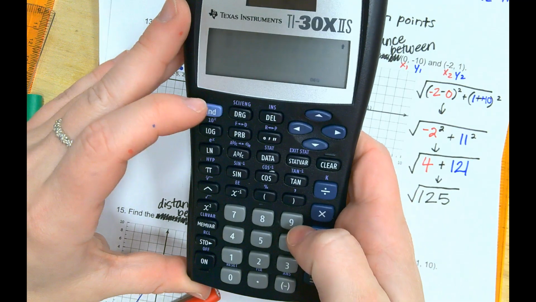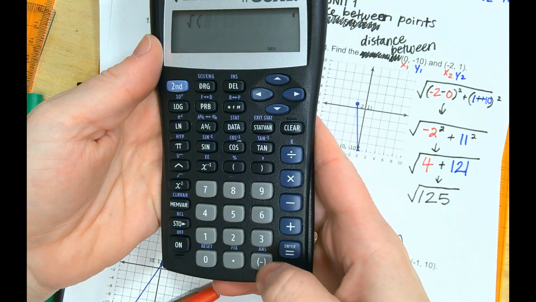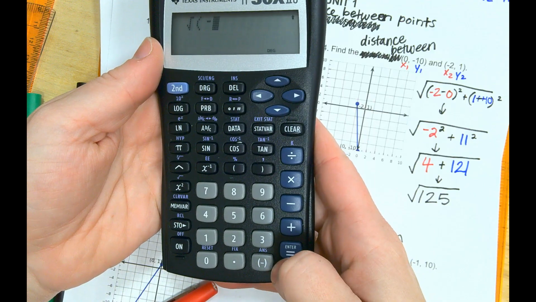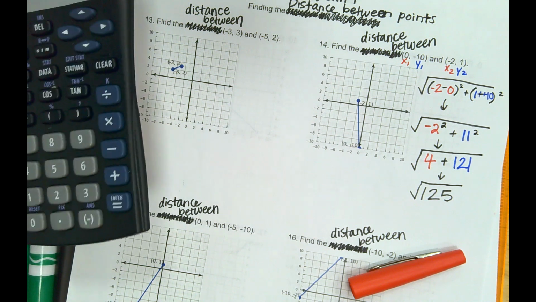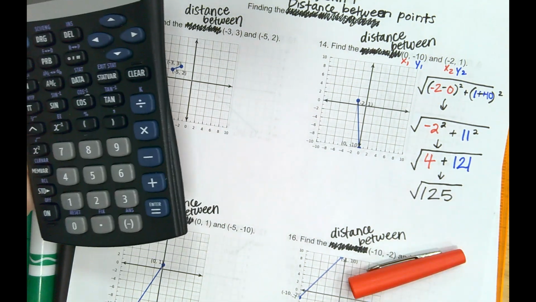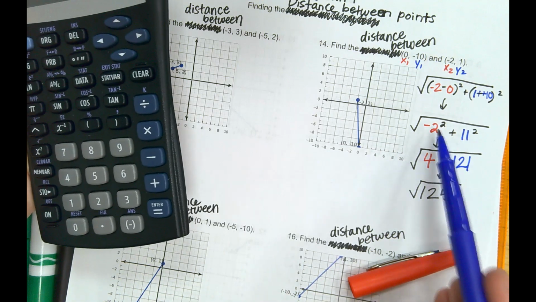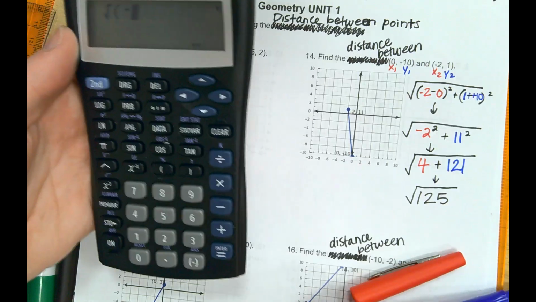So here, let's see what happens. Second square root, negative, I'm trying to do 15. You shouldn't come up with a negative answer inside your square root since we only squared our numbers in that step. Oh, yeah, second. Ah, you forget.